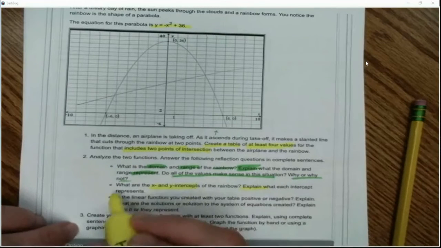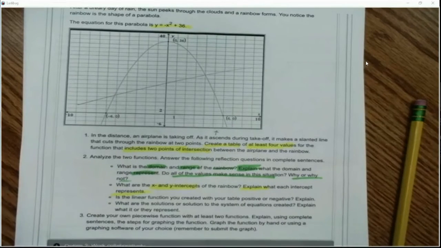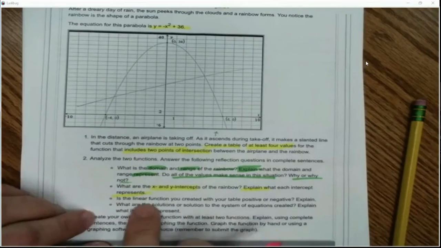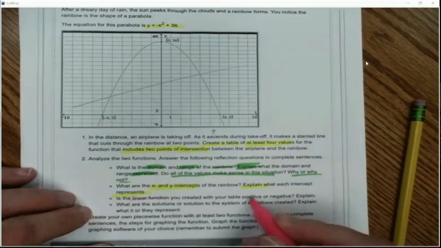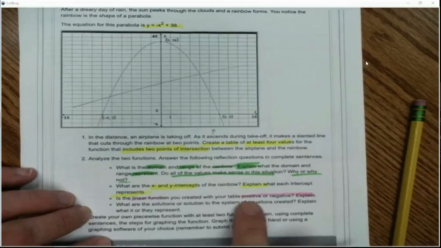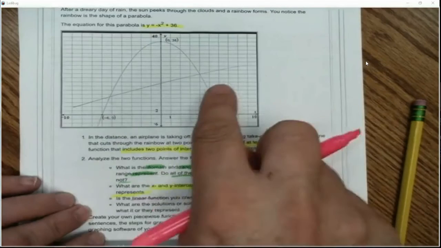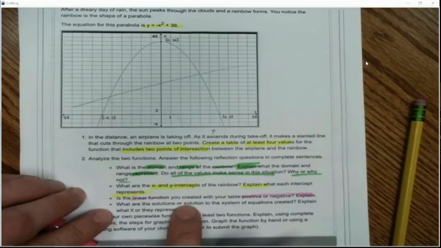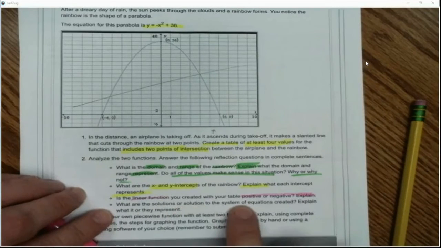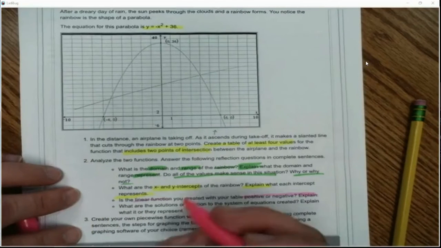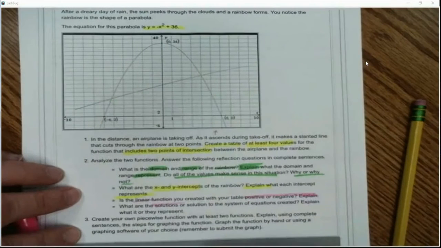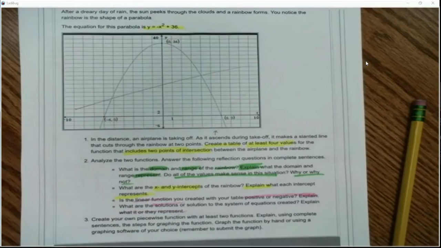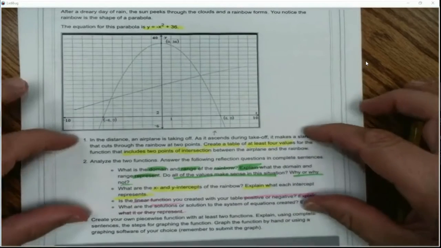Next question. What are the x and y intercepts of the rainbow? And what do those represent? Explain that. Is the linear function, that's your airplane, positive or negative? Explain it. Did you make a positive function or did you make a negative function? What are the solutions or the one solution to the system of equations created, right? When we have a system of equations, you should be able to tell the solutions and explain what it represents. What is that solution? Okay, so that is all of the assignment related to this.